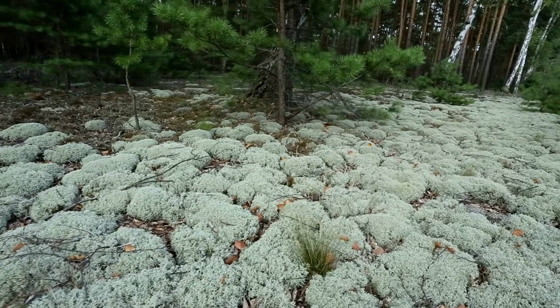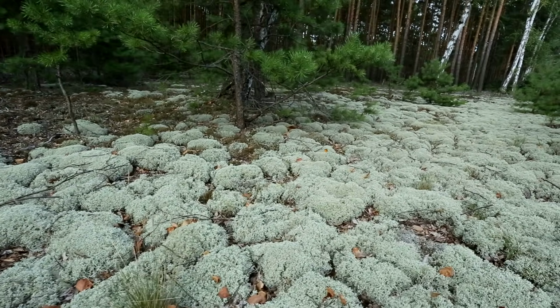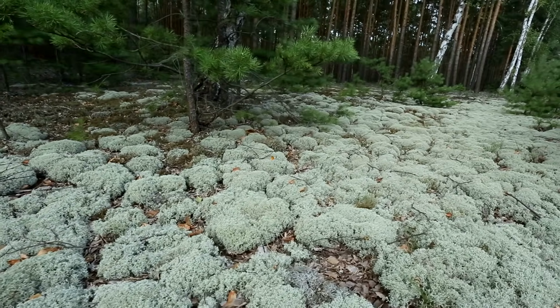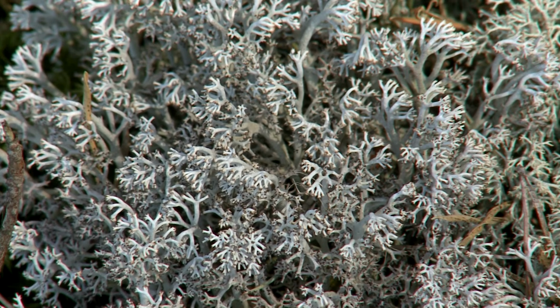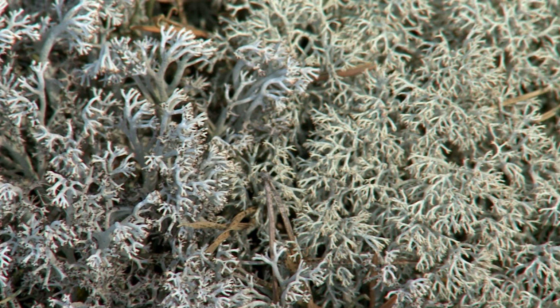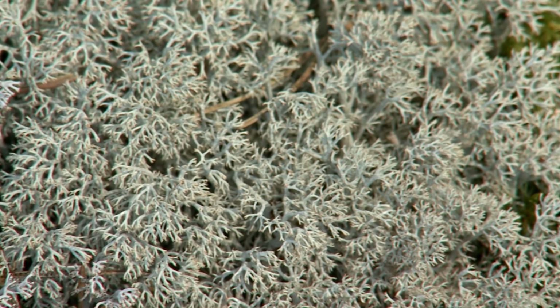They occur mainly as pioneer species, that is, those that first inhabit unfavorable and hostile areas. The most common in Polish forests include grey and woodland reindeer lichen, which are very easy to distinguish by the colour of the thallus.